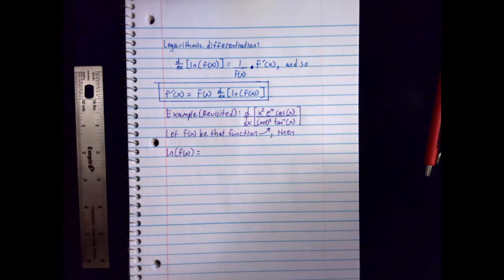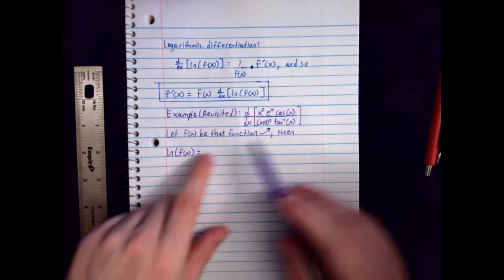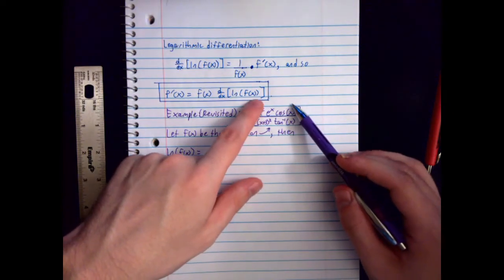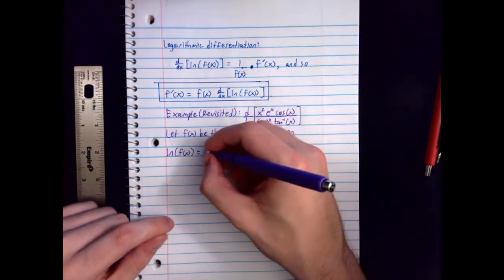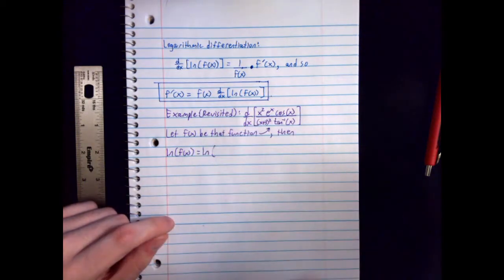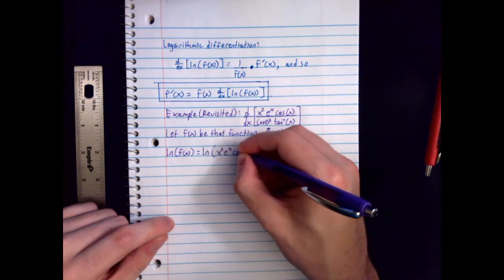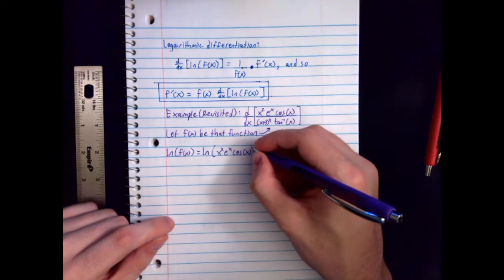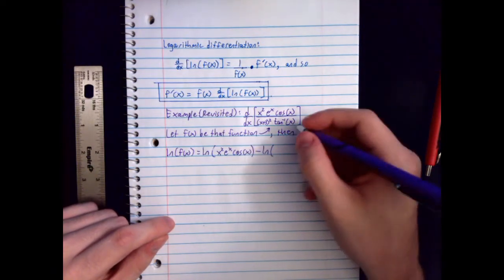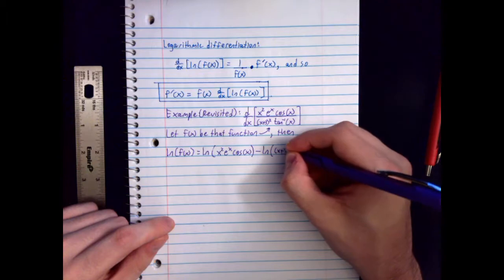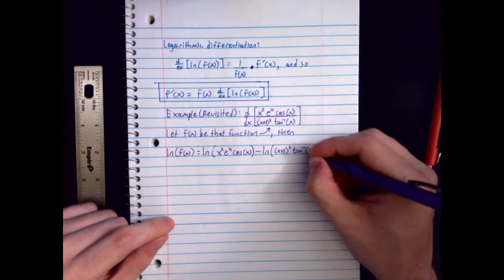So the natural logarithm gives me the logarithm of the top minus the logarithm of the bottom. So this is the natural log of x squared e to the x cosine of x, minus the natural log of x plus 3 squared times tangent inverse of x.